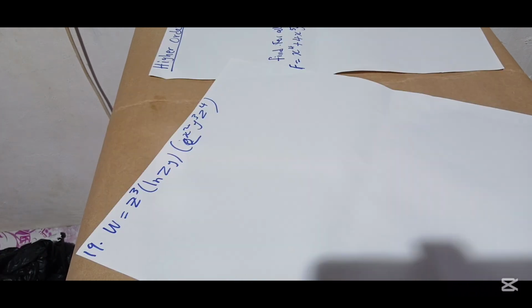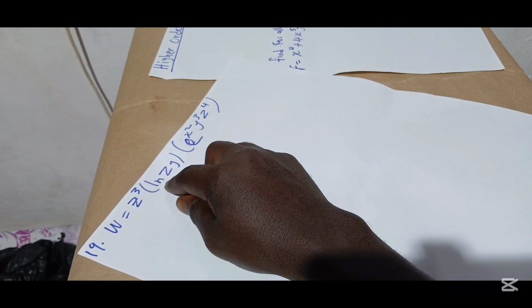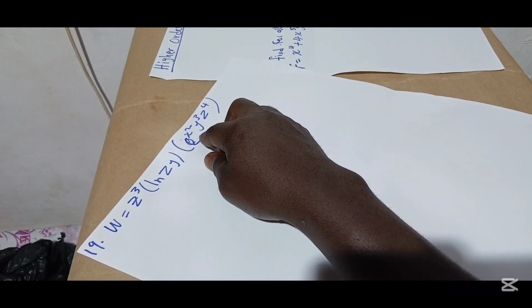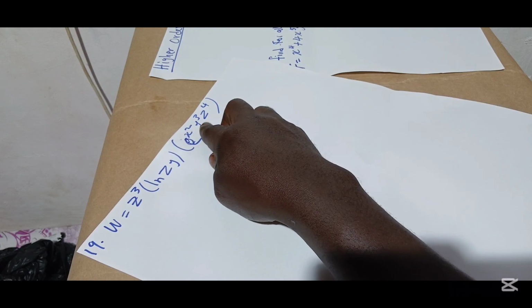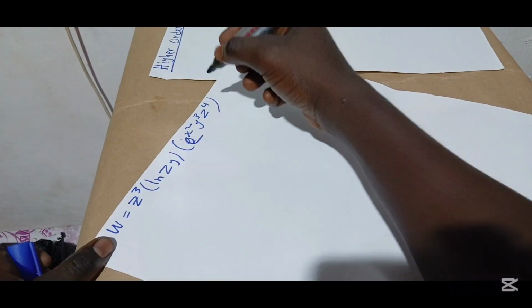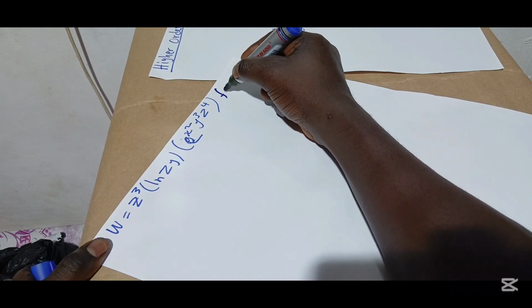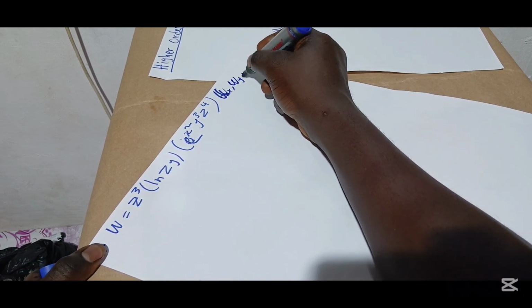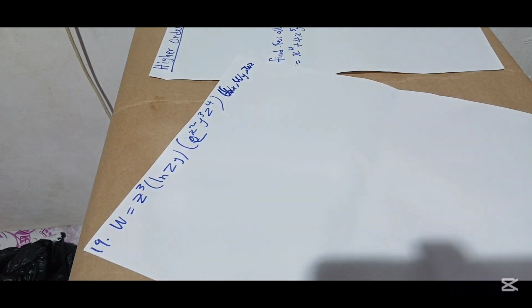Find the partial derivative of w equals z to the power 3 times ln zy times e to the power x squared y to the power 3 z to the power 4. So we have to find wx, wy, and wz.